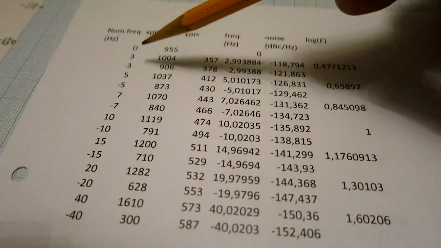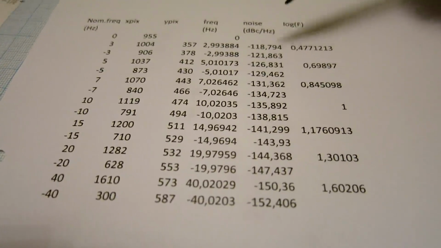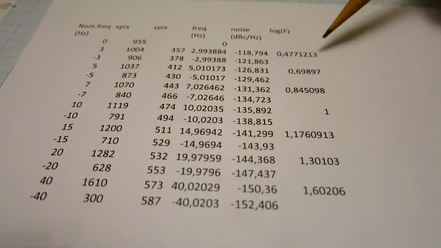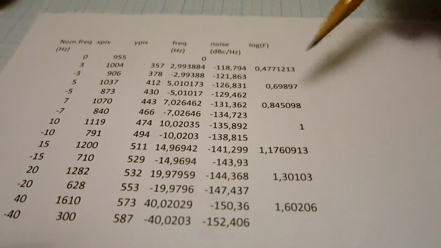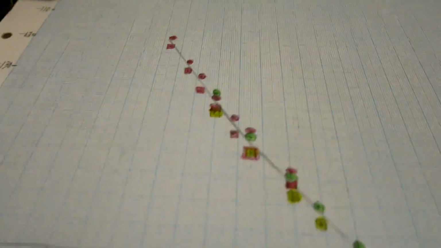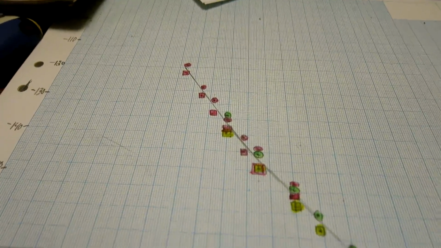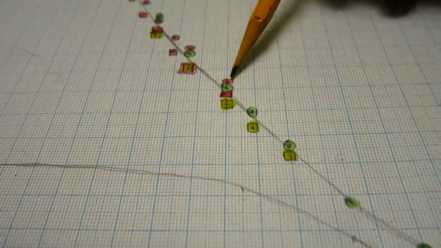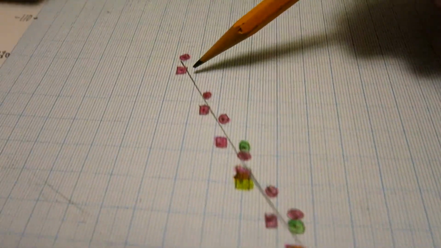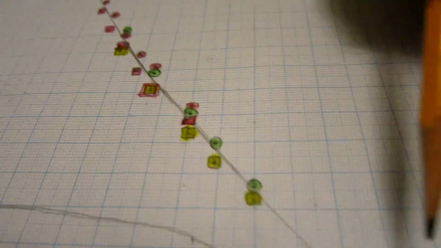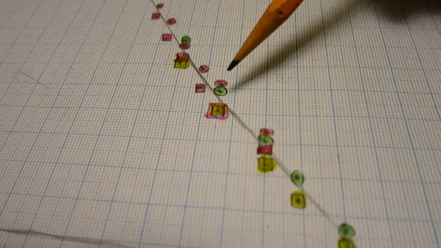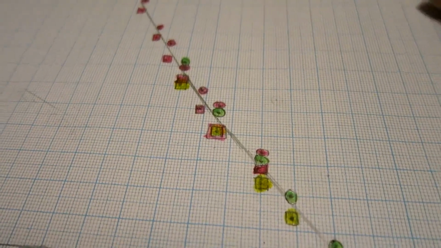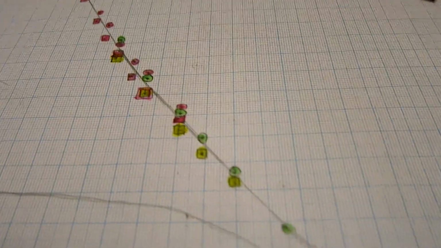That's just to check that I didn't make any mistake. And then the noise and the logarithm of the frequency. And when I plot it, this is what it looks like. It's the red points, and they fit perfectly well to what I observed at larger separations. So this works.